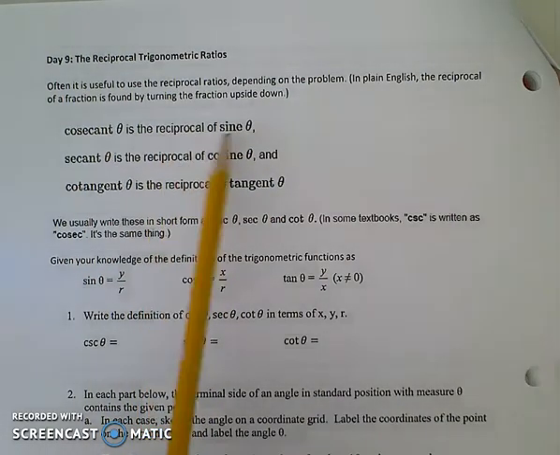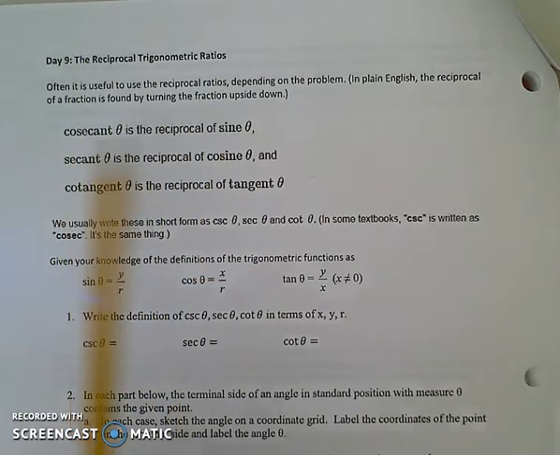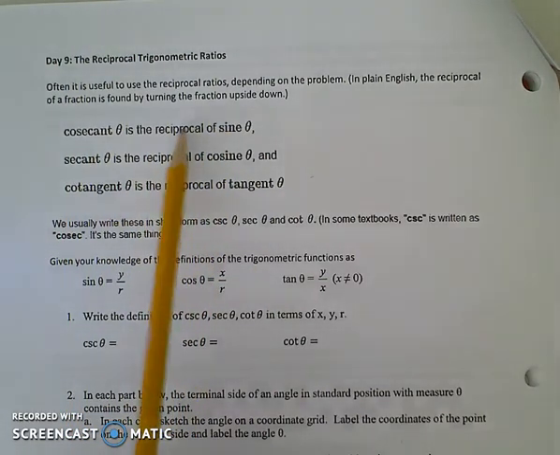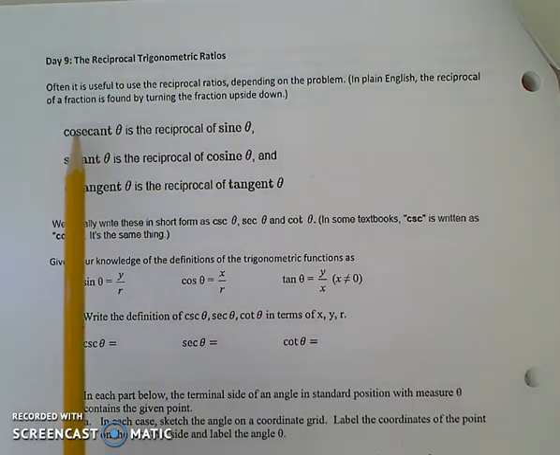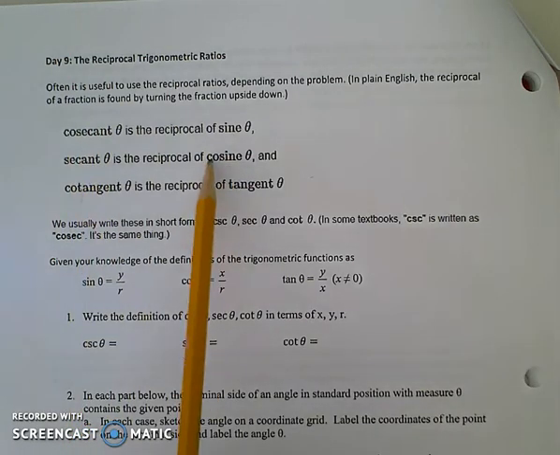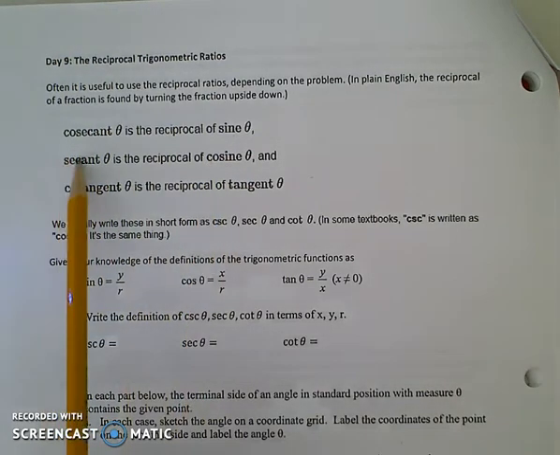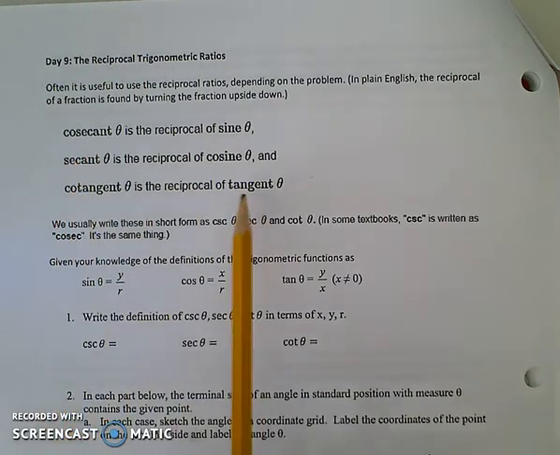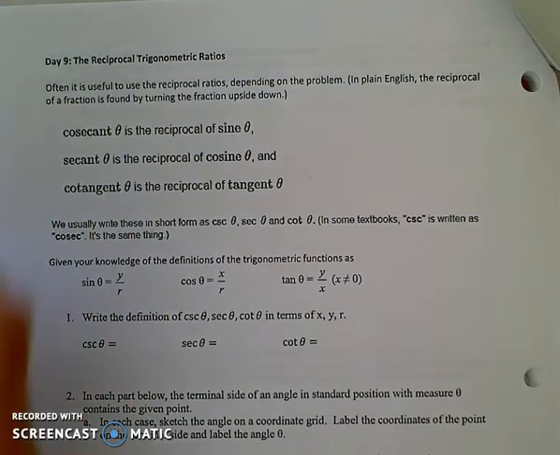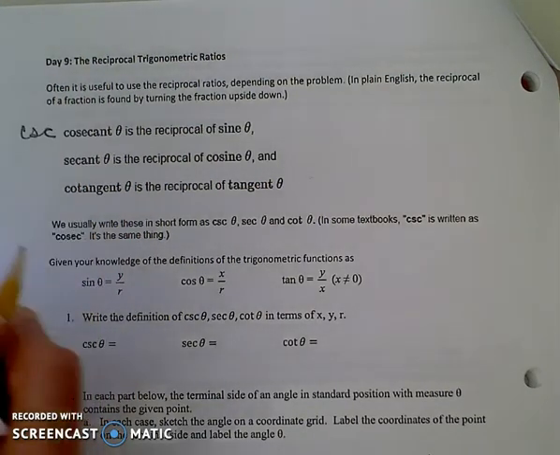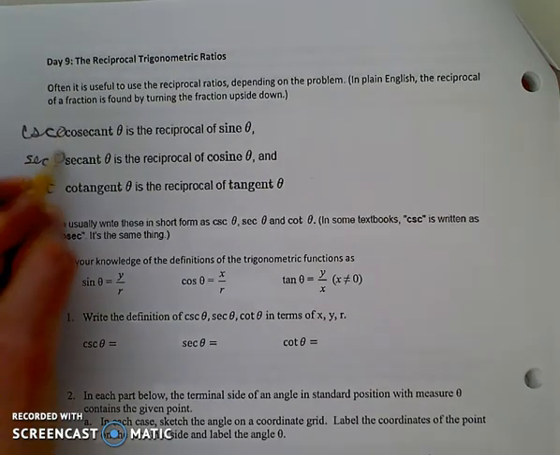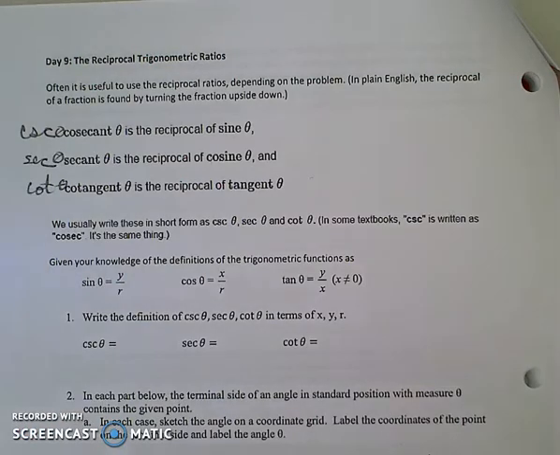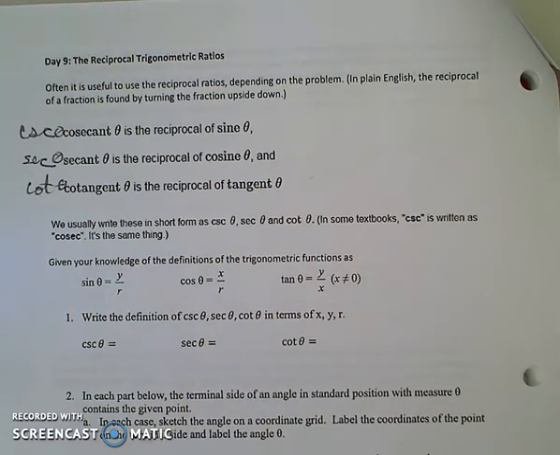If you look, the reciprocal trig function of sine is cosecant. Now, how do we remember this? Reciprocal, opposite, you flip it. So flip it. This is S, you're going to go to C. It's going to be the same idea here. The reciprocal of cosine goes to secant. And then cotangent, you better know, is the reciprocal of tangent theta. So the abbreviations for these are CSC, SEC, and COT. Those are the abbreviations here. And that's said right there.